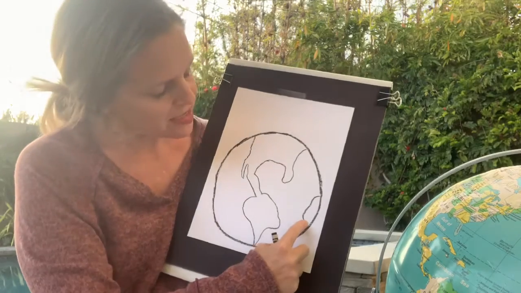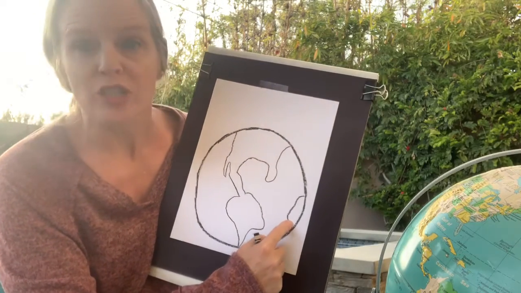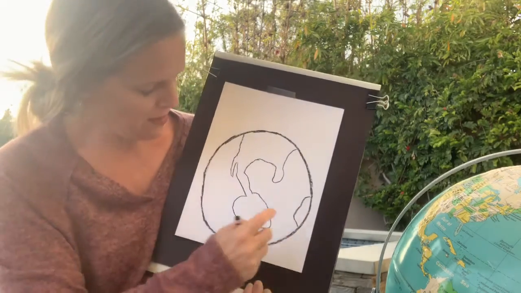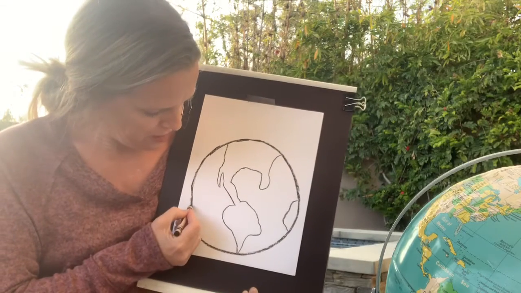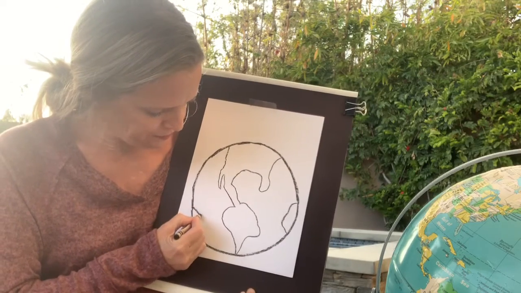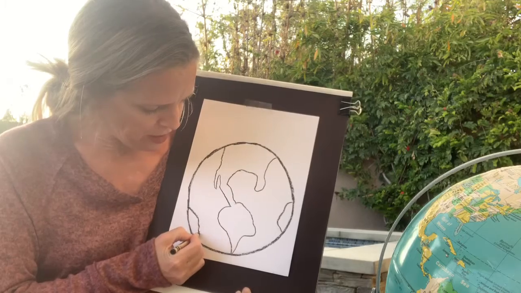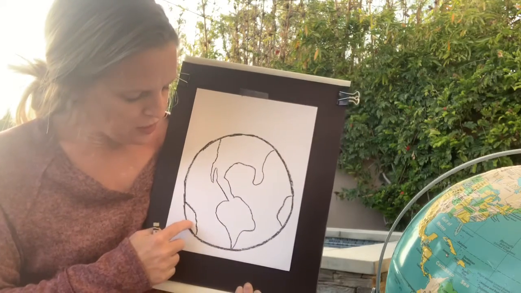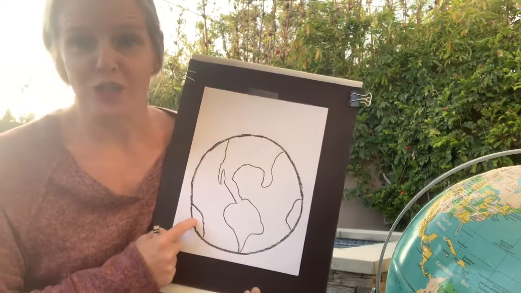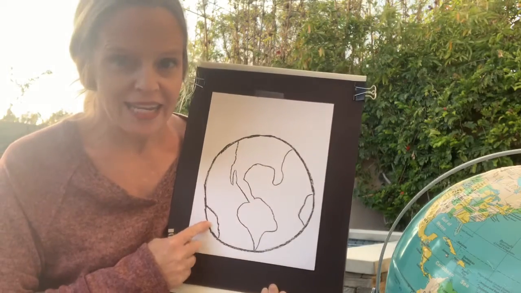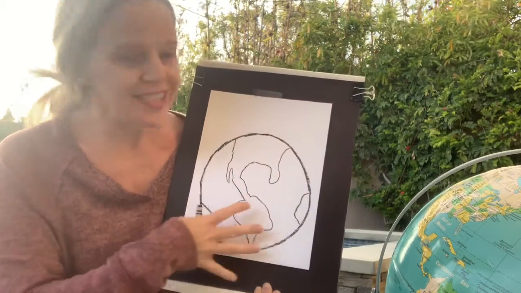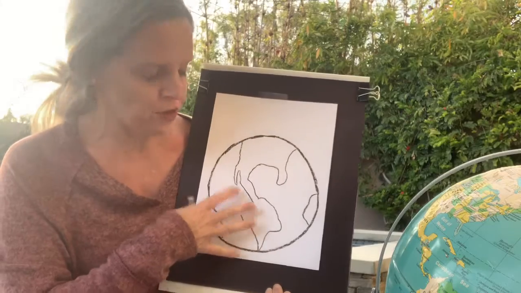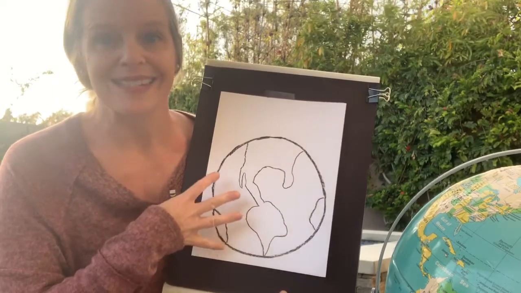And that's going to be the western side of Africa. And then I'm going to do the same thing over here, a little chunk of land, but I'm going to go a little lower. So that's going to be part of Australia. All right. And now this isn't done yet. This is just the first step.